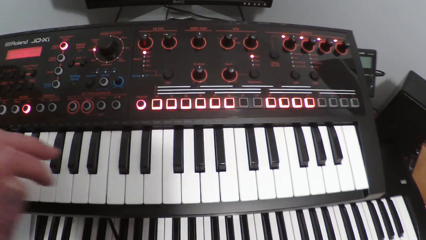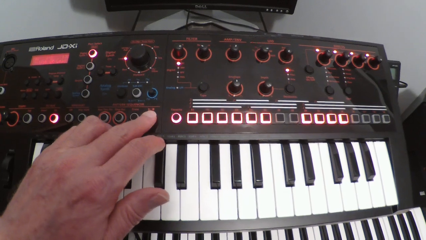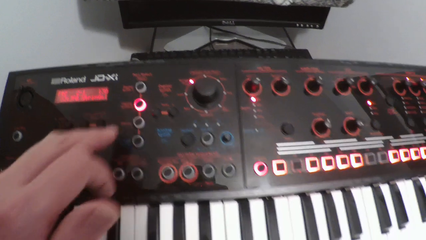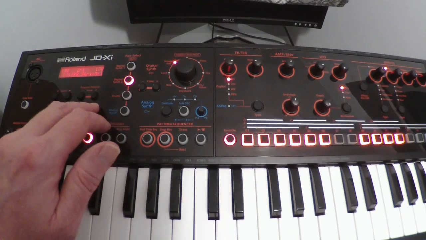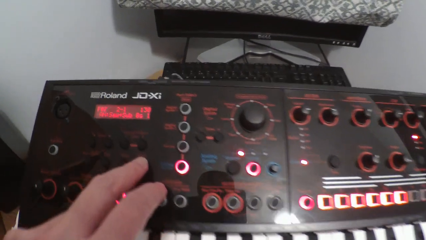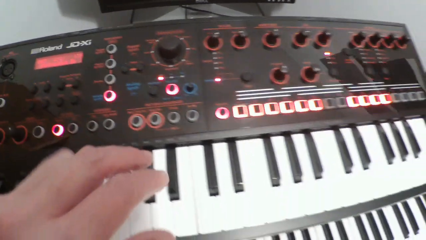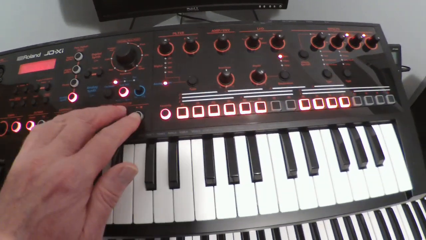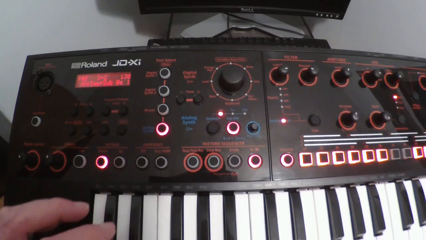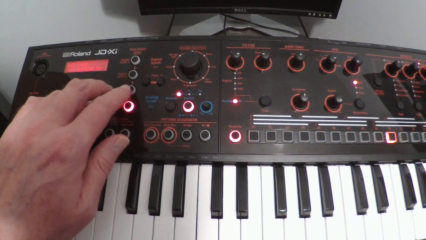I'll just quickly describe what instruments we've got on there. We've got JP8 strings 1 on D2 still. We've got the saw and sub bass 1 on the analog synth sound, so that's creating this. And then we've got obviously the drum pattern.